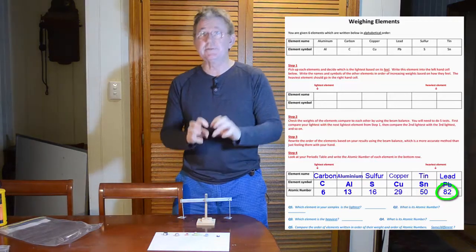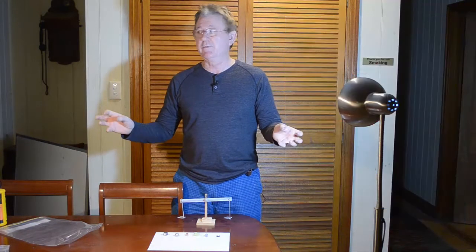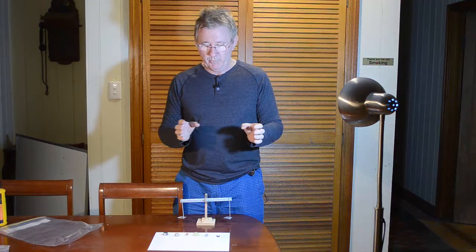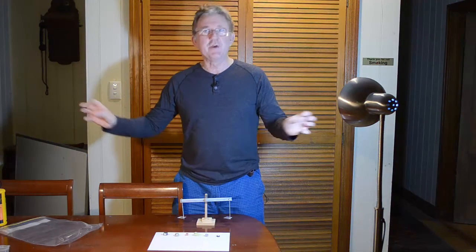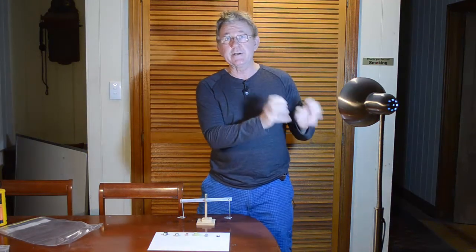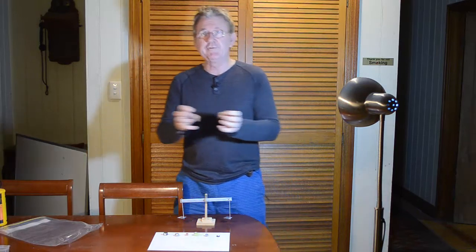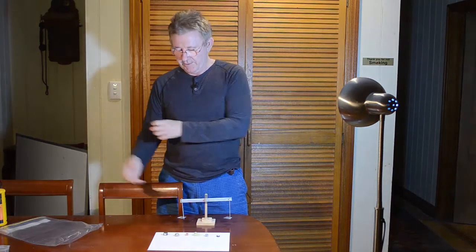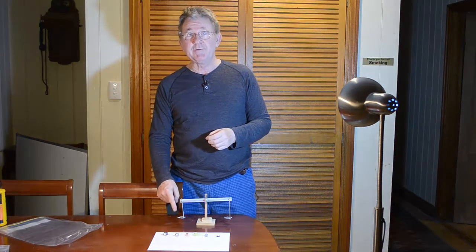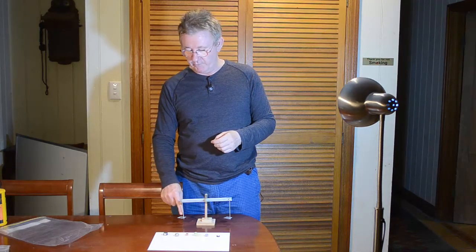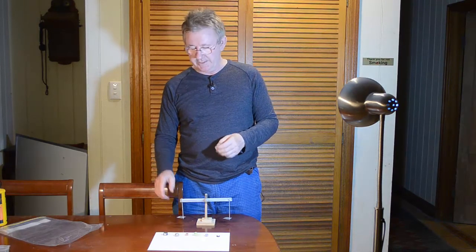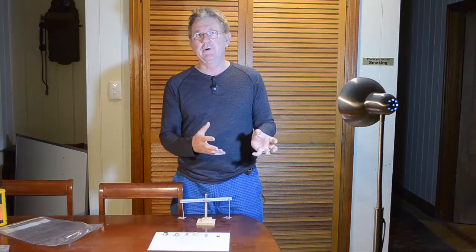If we had tested all 92 elements that we find in the world, we could actually create our own periodic table, starting with the lightest one, hydrogen, going right through to the heaviest one, uranium. Uranium, if we had the same number of atoms of uranium, of course, it would win out against all of the other ones, and so on.